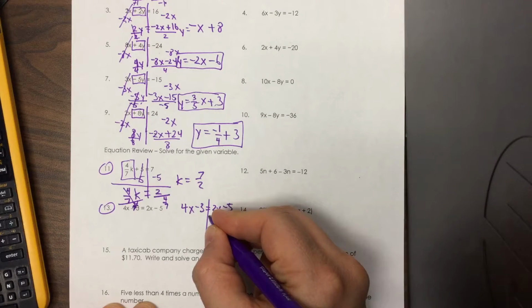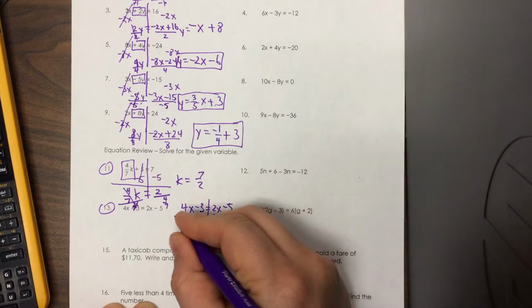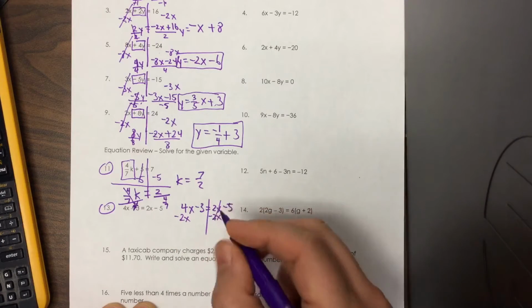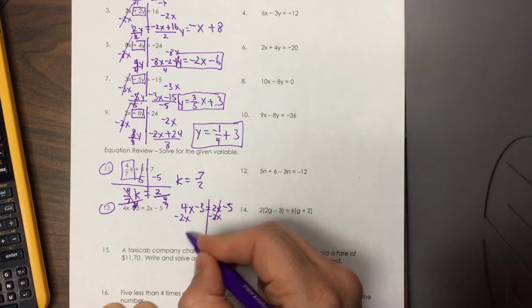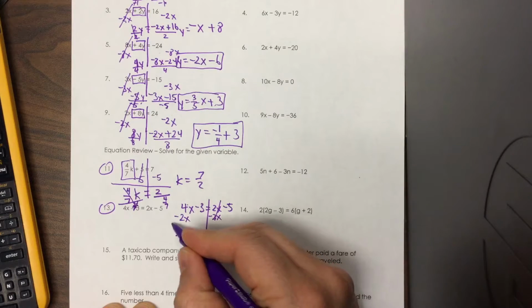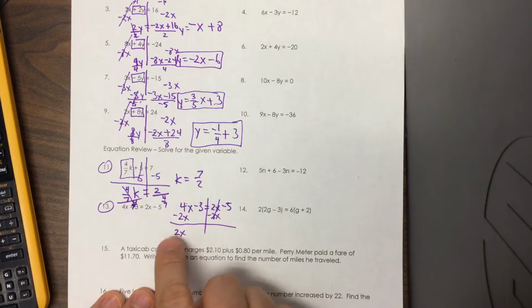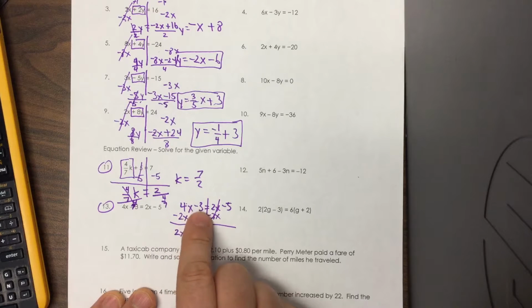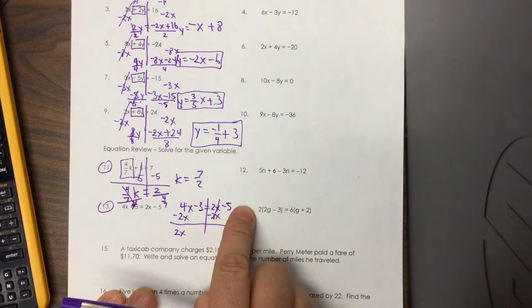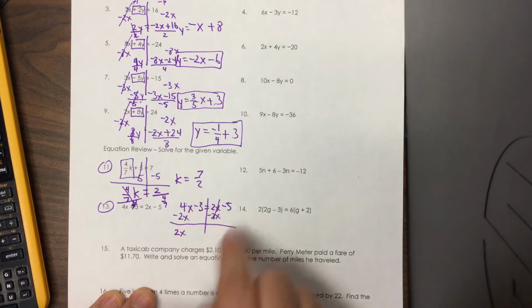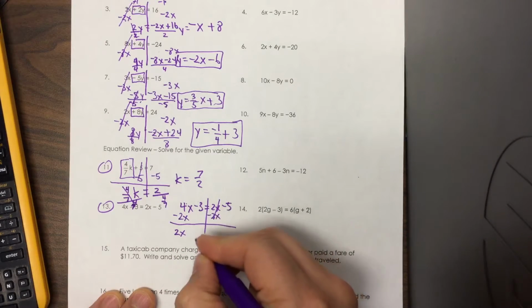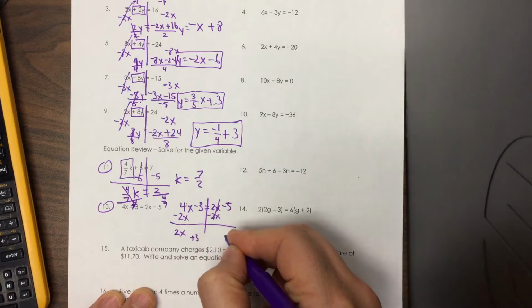So I'm going to move this x over here by doing opposite math, minus 2x on both sides. 4x minus 2x gives me 2x. So since I move the x's over to the left and my end goal is to get x by itself, I want to make sure I move the other numbers to the other side. So this negative 3 is going to go to the right. So I'm going to do plus 3, plus 3.